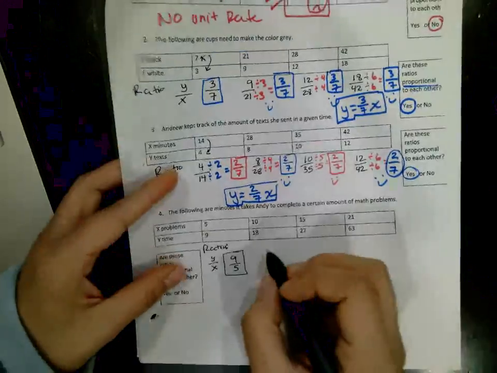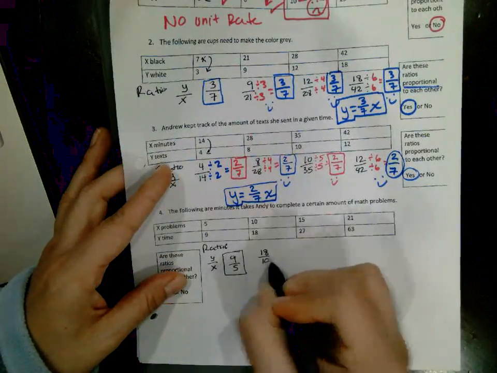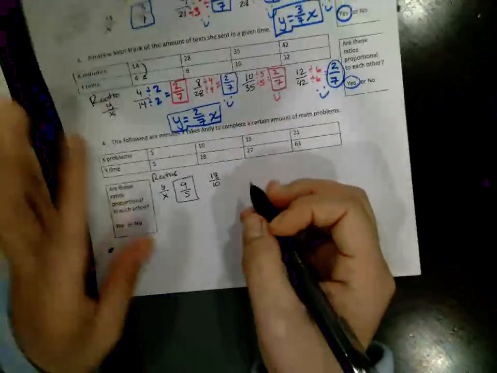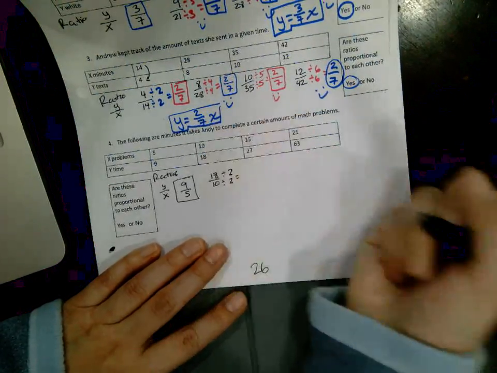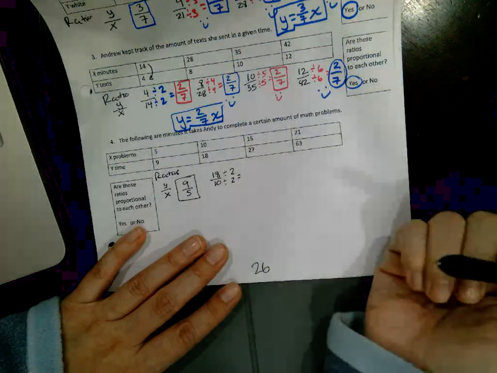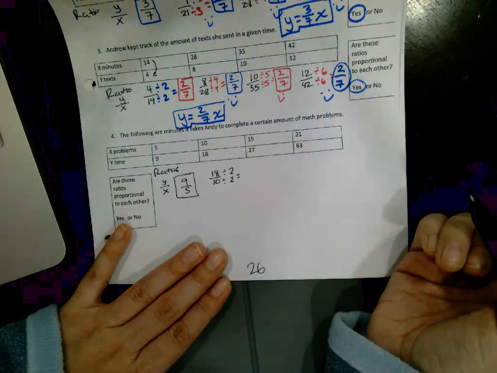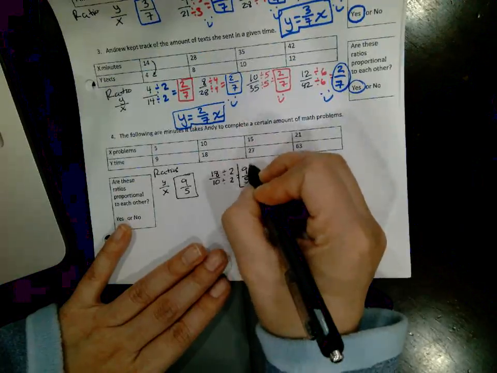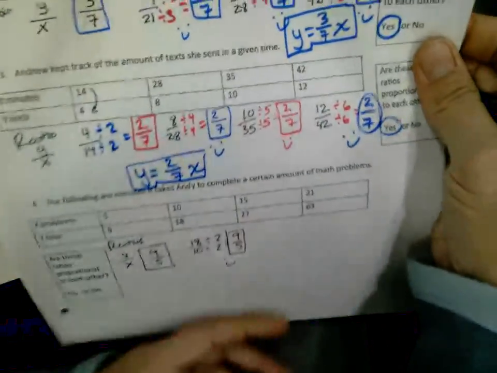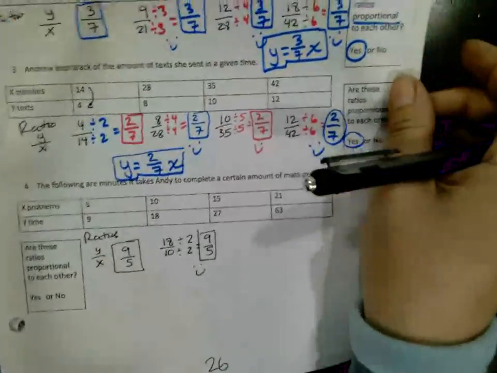Let's try it out. 18 over 10. Can I divide 18 and 10 by something? Yes, I can. I can divide it by 2. What do you get when I divide 18 and 10 by 2? Simplify it. I get 9 over 5. All right. We're in good shape. All right, so the next one.